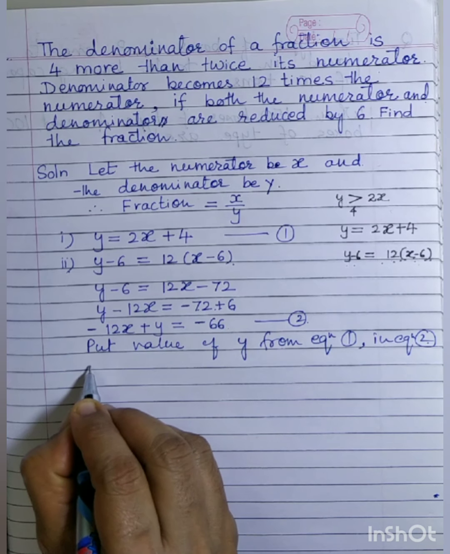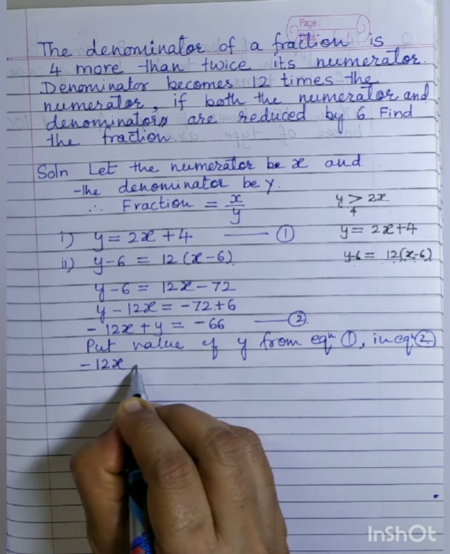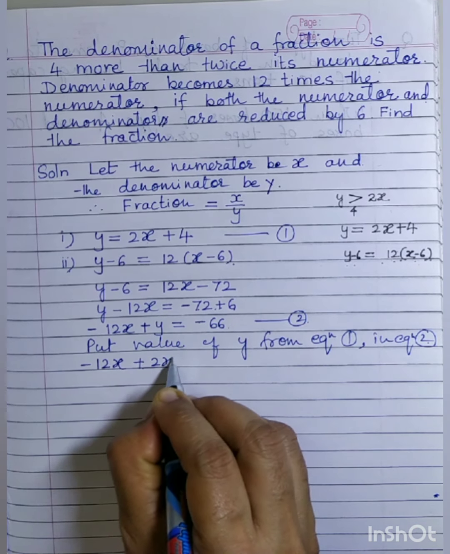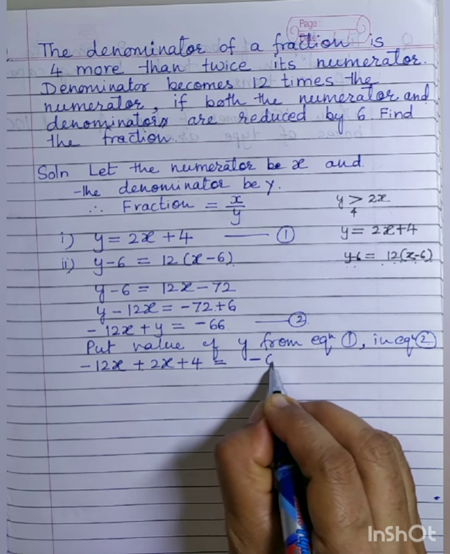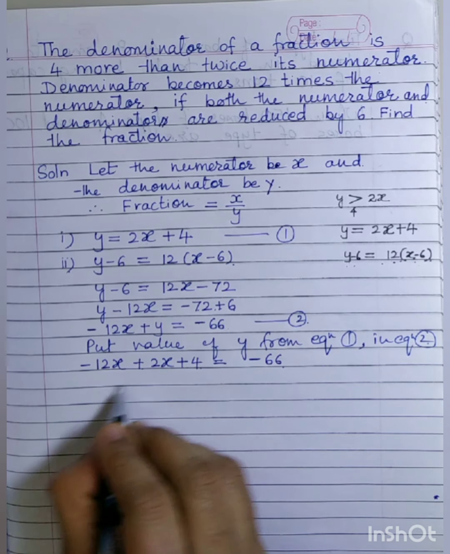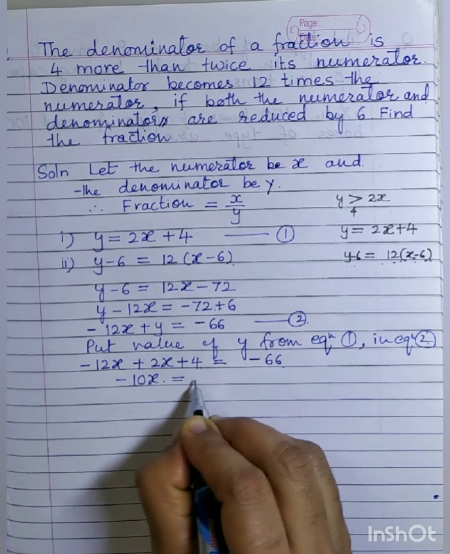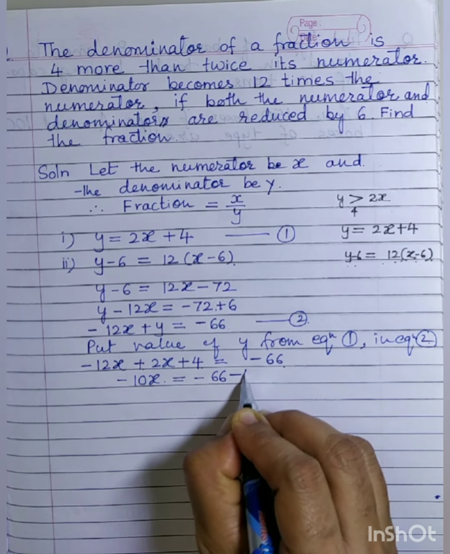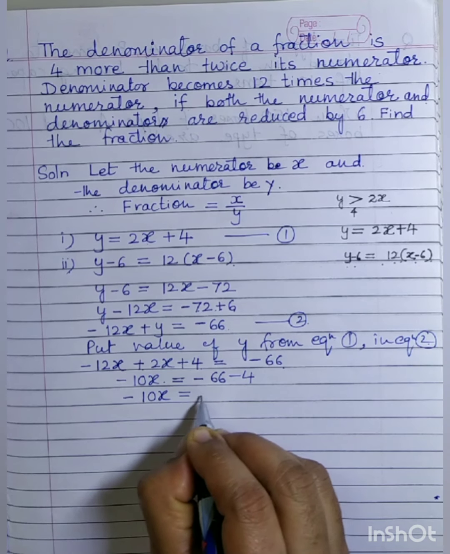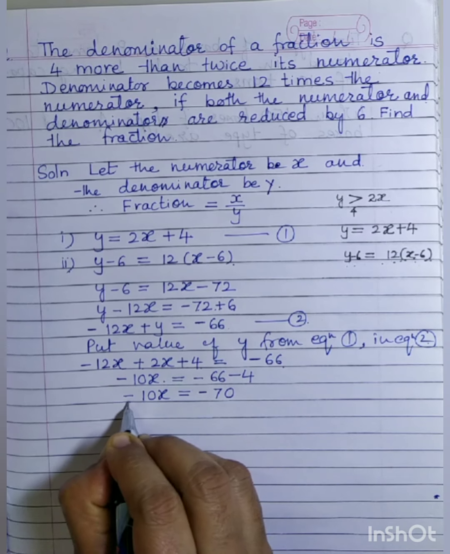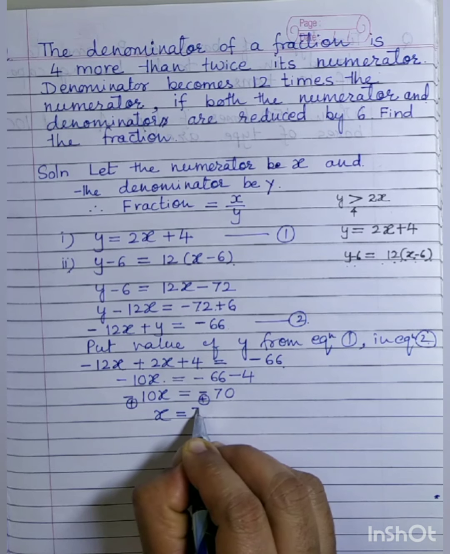So how do you get it? Minus 12x plus y will be put up as 2x plus 4 equals minus 66. Minus 12 plus 2 becomes minus 10x is equal to minus 66 minus 4. So minus 10x is equal to minus 70. Both sides you can make positive. So x is equal to 7.